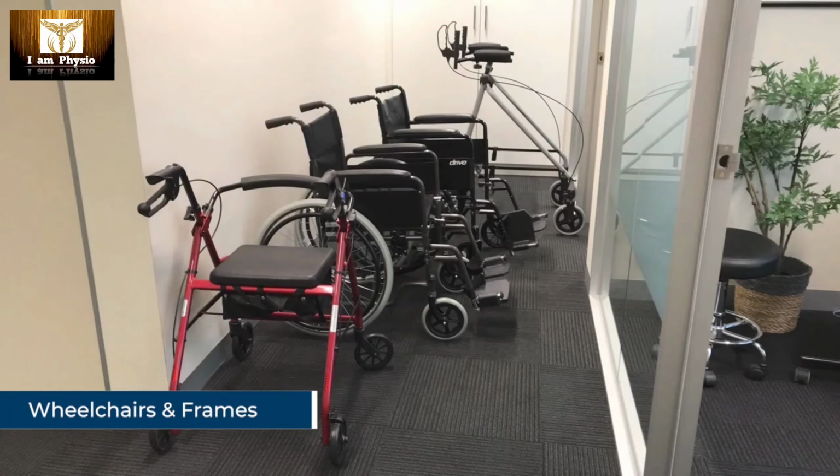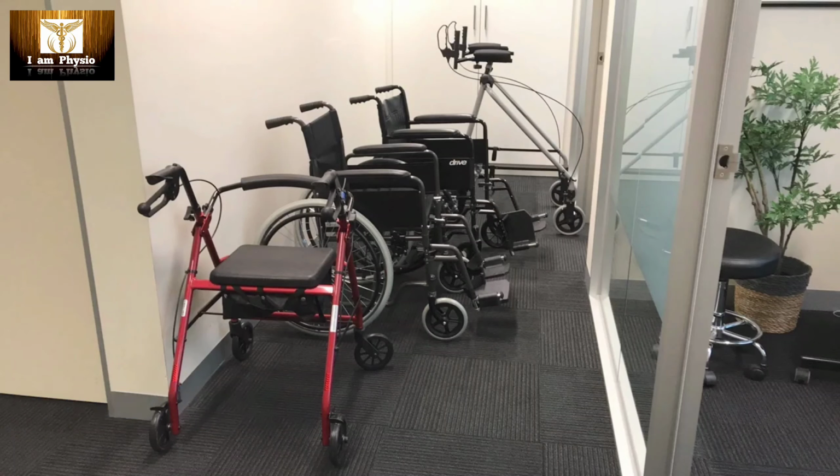We have a variety of wheelchairs and frames that can be used during the assessments. As with the crutches and frames demonstrated in the equipment cupboard, if a patient already uses a wheelchair or a particular frame, it will already be in the treatment room when you go in to meet them. However, if they are not using one of these wheelchairs or frames and you would like to use one during your assessment, you are welcome to come and utilise what's available to you.